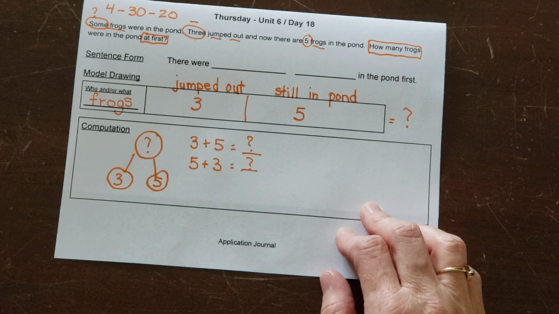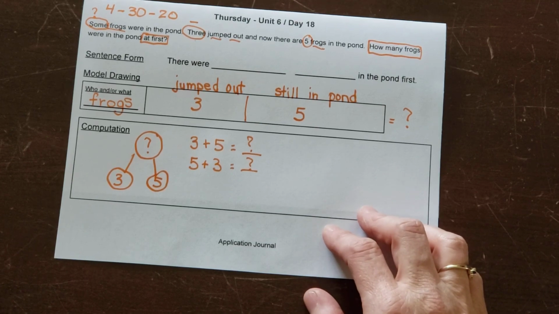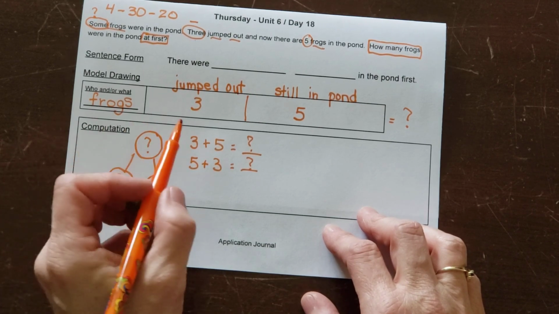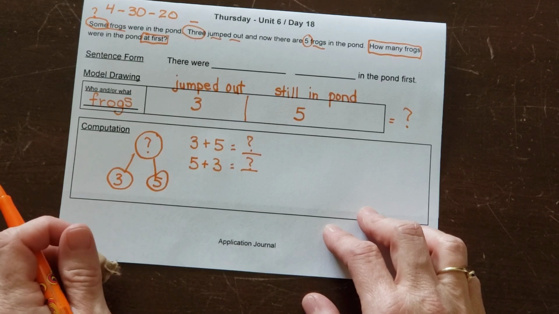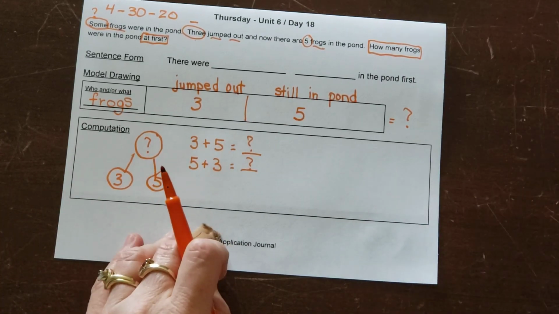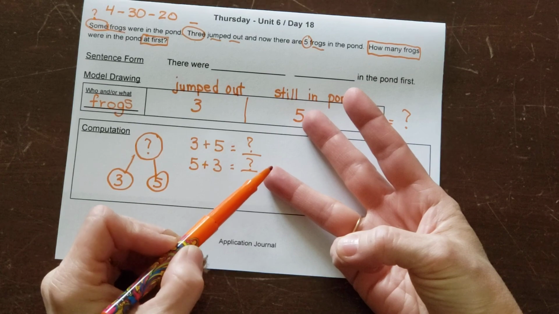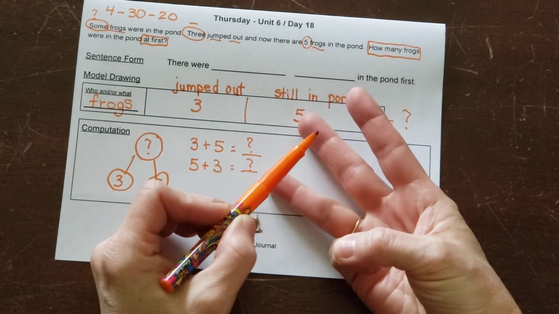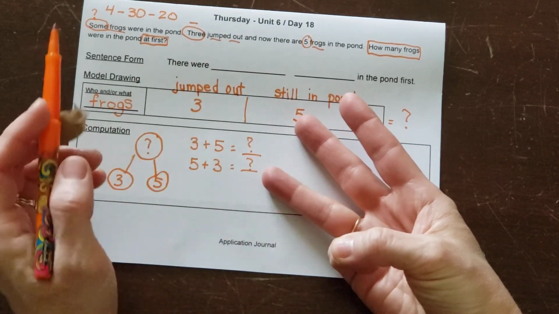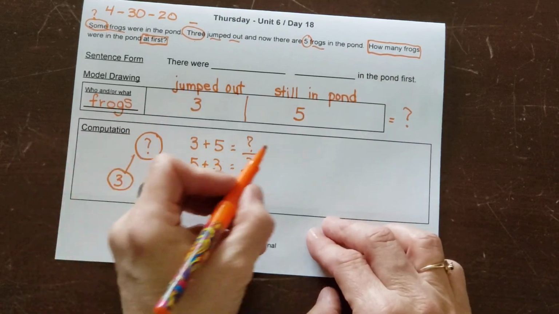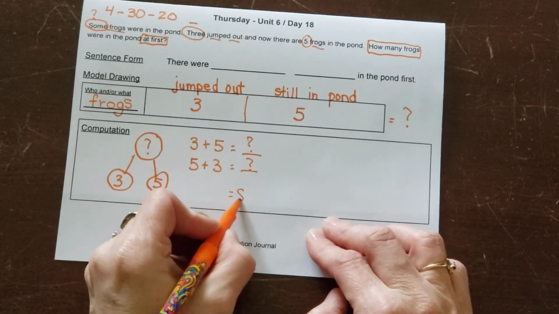All right, so what are we going to do? How about if we put 5 on our head, because 5 is the big number. Everybody put 5 on your head and put 3 on your fingers. So if we know 5 is on our head, what comes next? Let's count up. 6, 7, 8. Good. Equals 8.